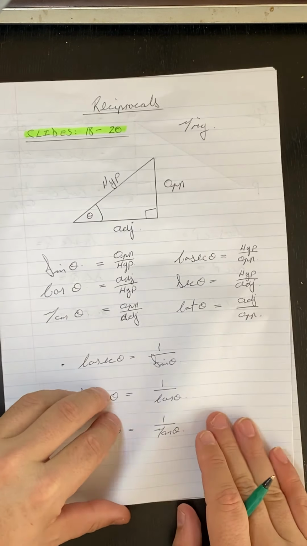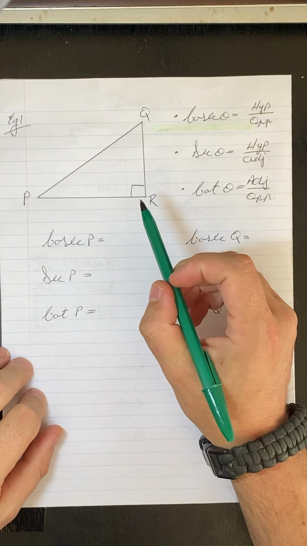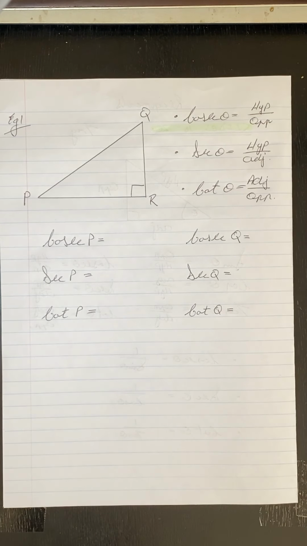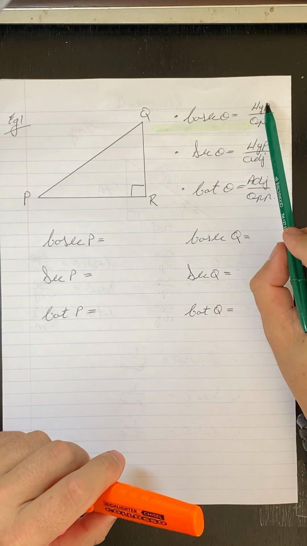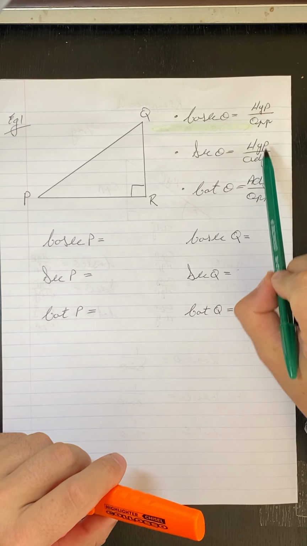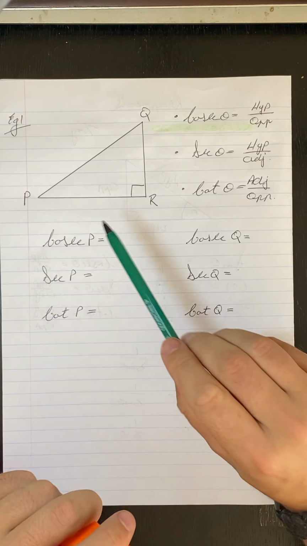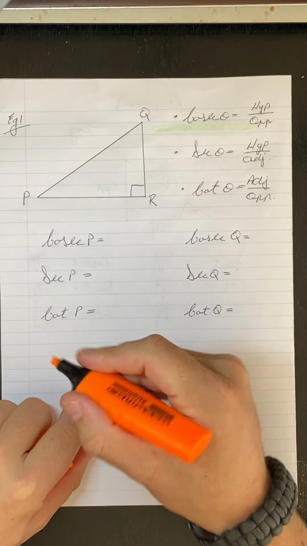Example 1 is saying, write down the trigonometric ratios for the angle P and angle Q. I've just written in the corner here what your new trig functions are: cosec is hypotenuse over opposite, sec is hypotenuse over adjacent, and cot is adjacent over opposite. If we look at angle P, that's what these three are asking here.